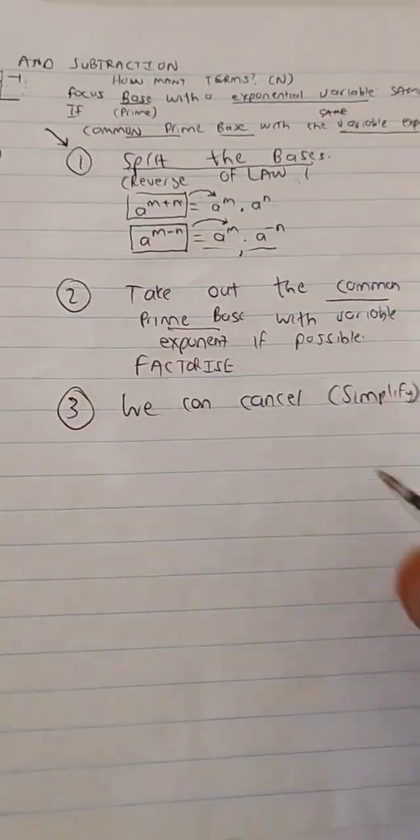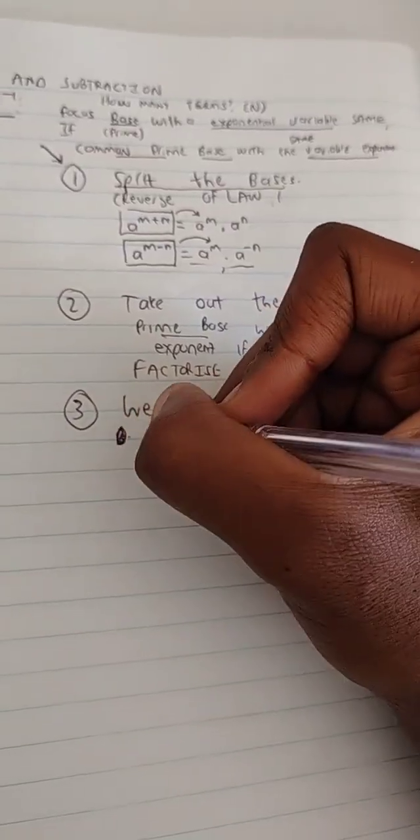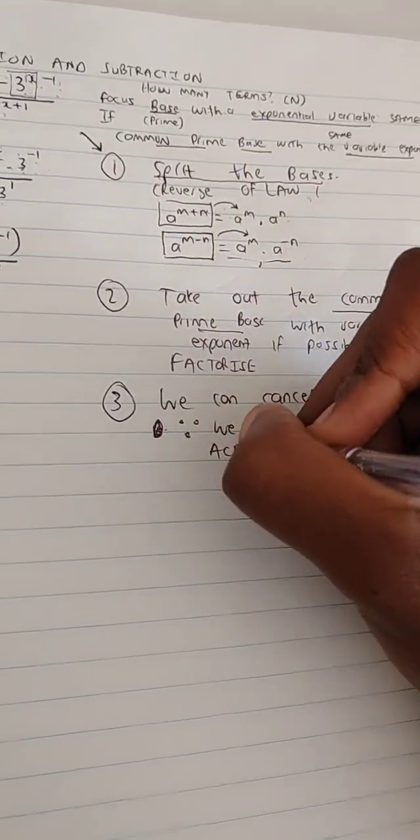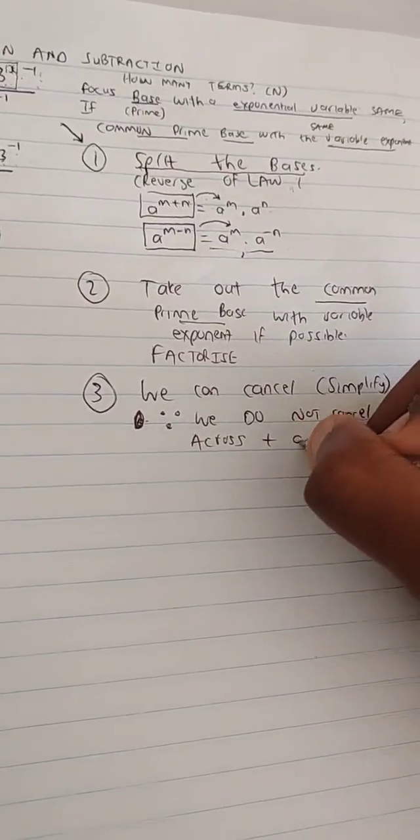Go to the denominator. 11 times 3 to the power x times 3 to the power 1. Now, we can cancel, simplify. Why is that possible? Why can we cancel, simplify? Because, guys, we do not cancel across an addition sign. We can't cancel across a plus or minus sign.